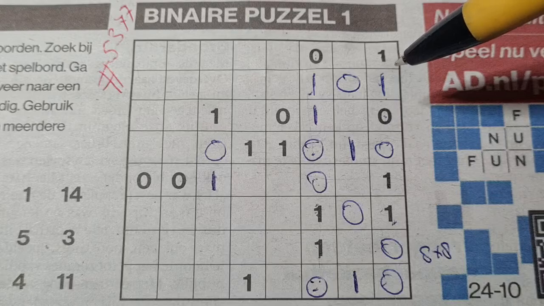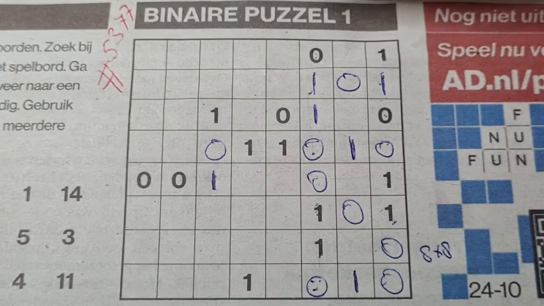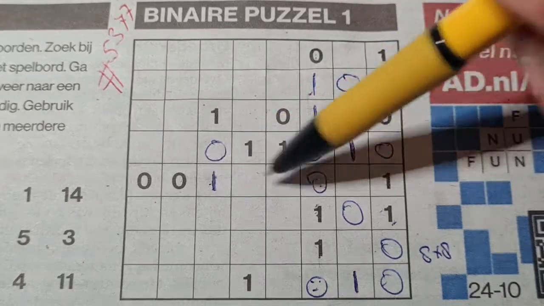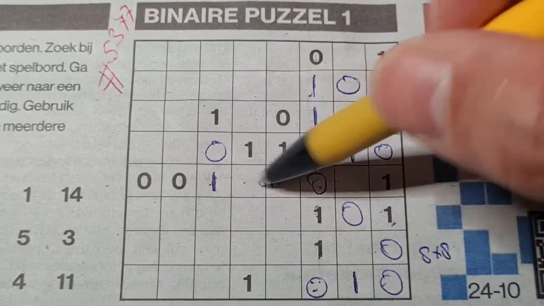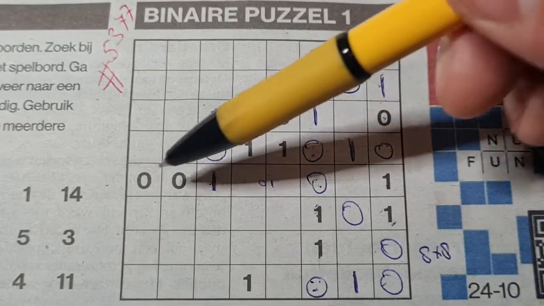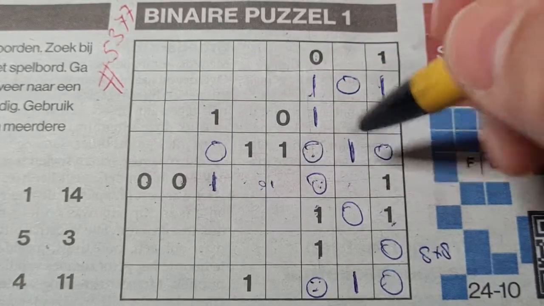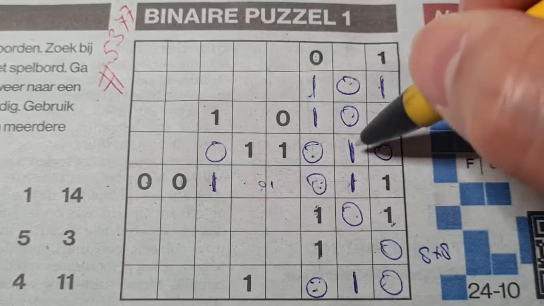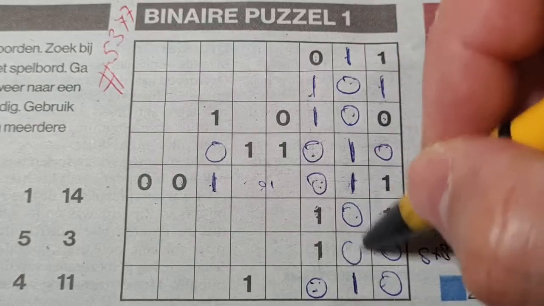Well. Now I need to think. I know between a 1 and an O with 2 empty boxes between, there's always an O and a 1 there, but I do not know in which order. So we have the first O, second O, third O, and the fourth O. So this box should be an O1. Double one, here no, there no. Double O, here one, there one. 4 ones we have here, so the rest are O's.